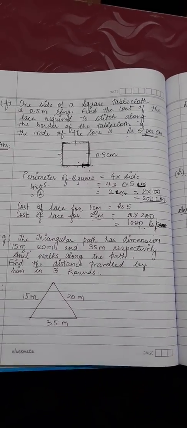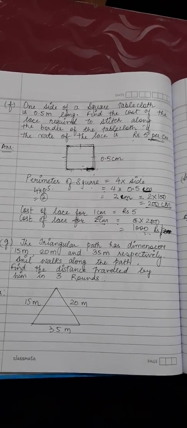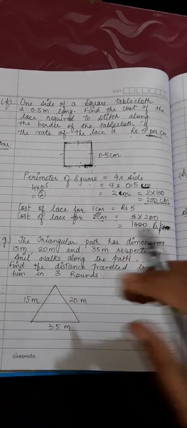So you can complete this exercise 12.1, question number 1 till F part. Rest we will be doing in the next video.